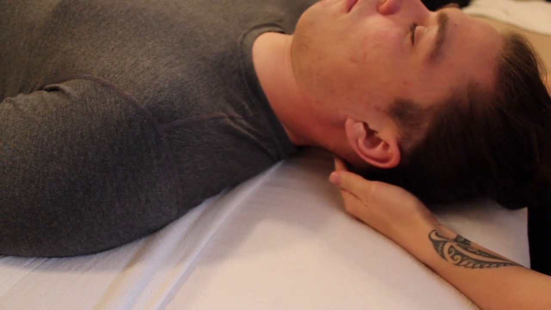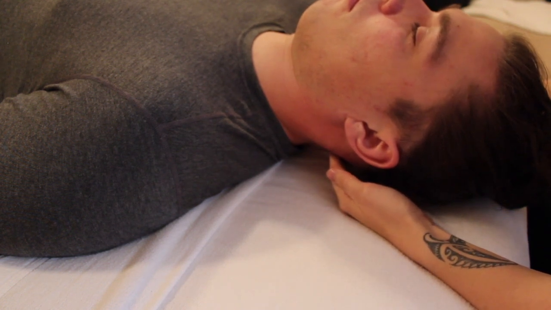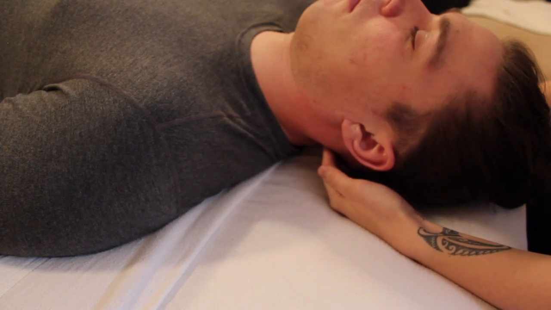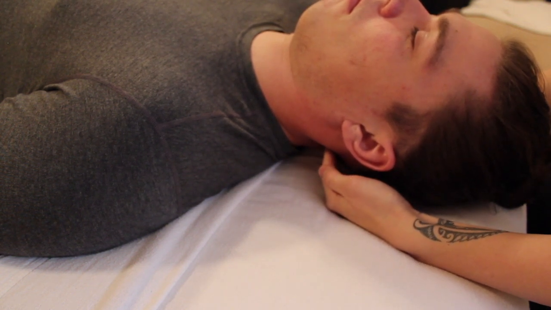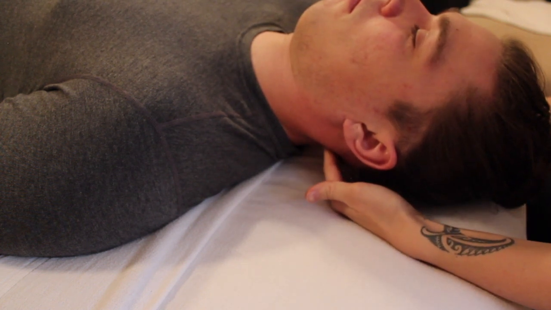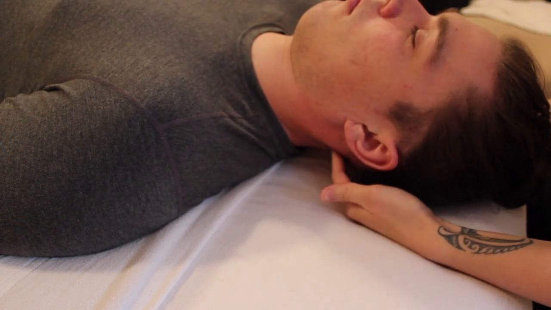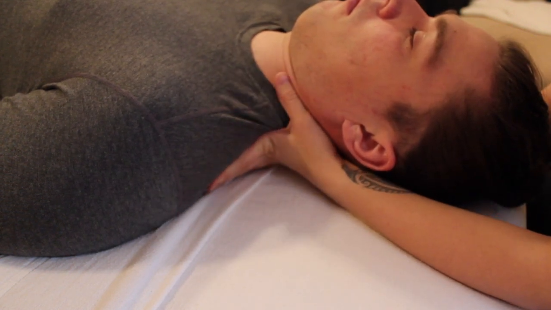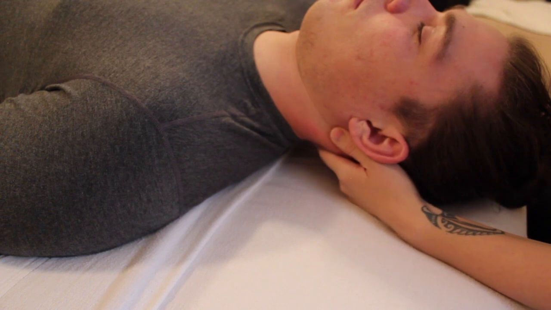Then you're just going to push down and up into it. You'll find that fleshy part. If you are having a lot of suboccipital tension, that should feel pretty tight. And just always go pads of your fingers first. Don't get too pokey in there.